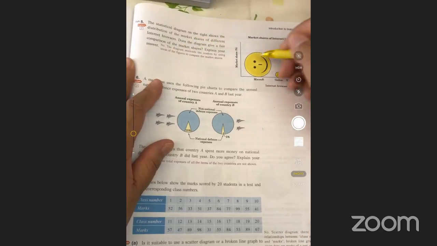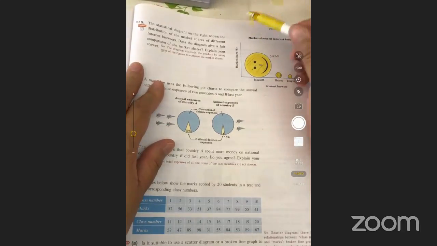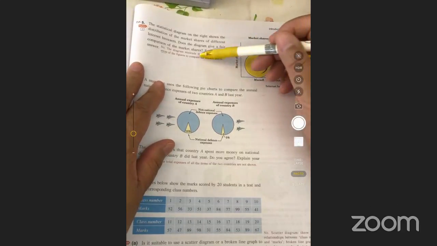It means this part is much bigger than this one. How do we say that this part is much bigger? In this case, it means the area of this circle is much bigger than this one. Therefore, we can use this word area to do the explanation, okay? Right.